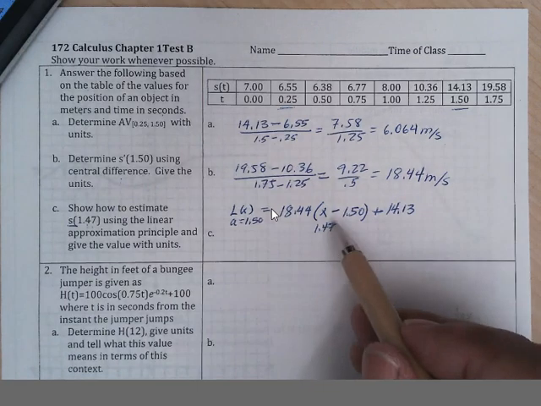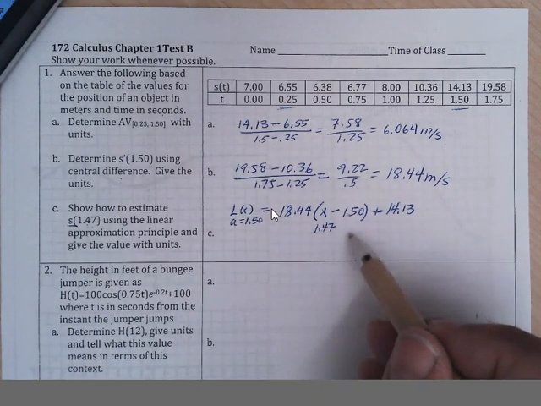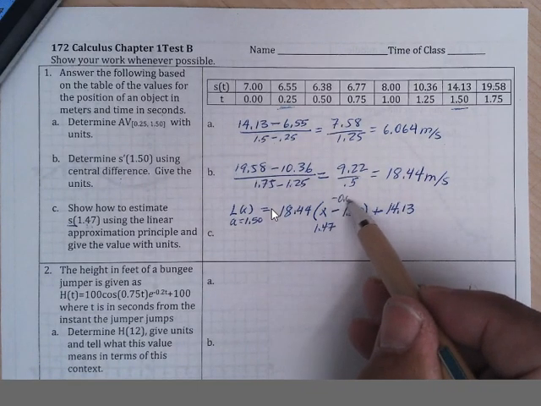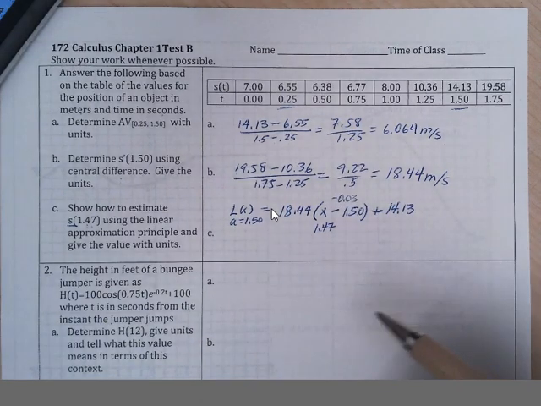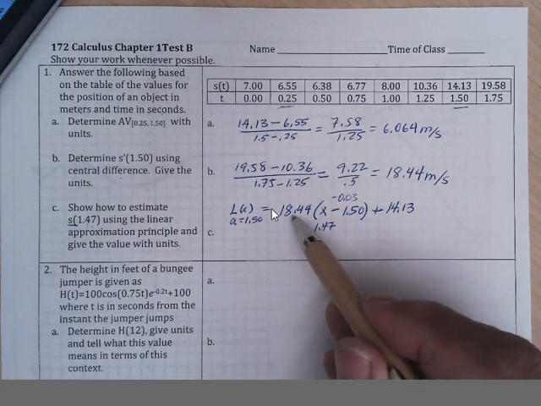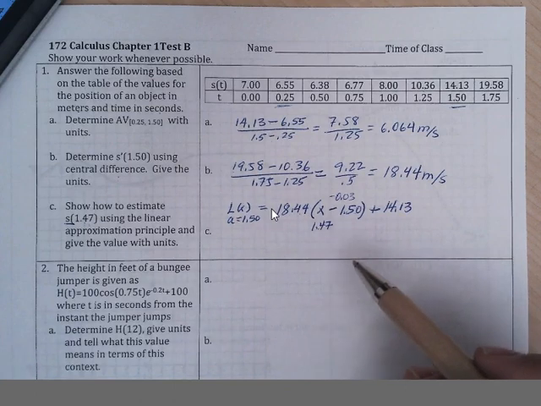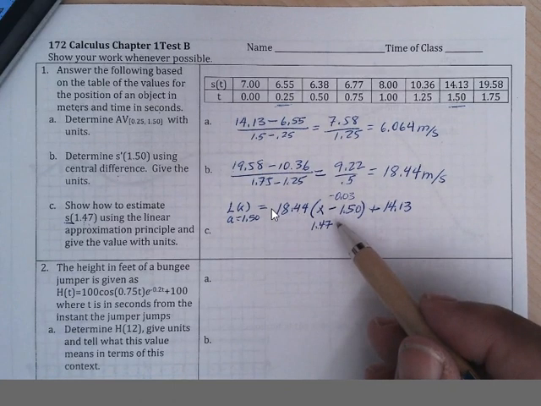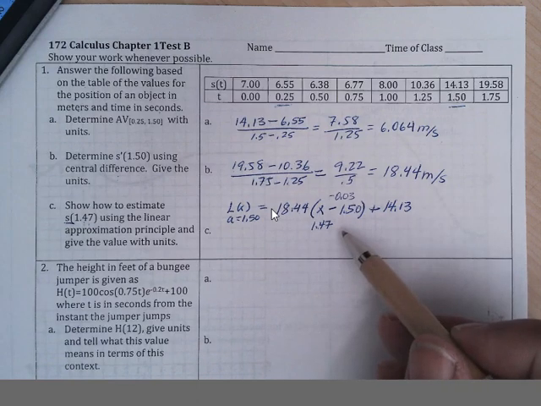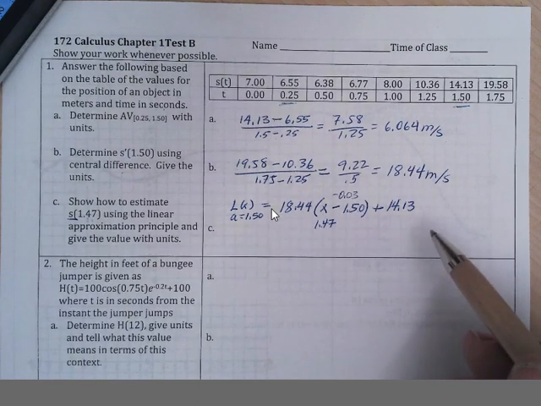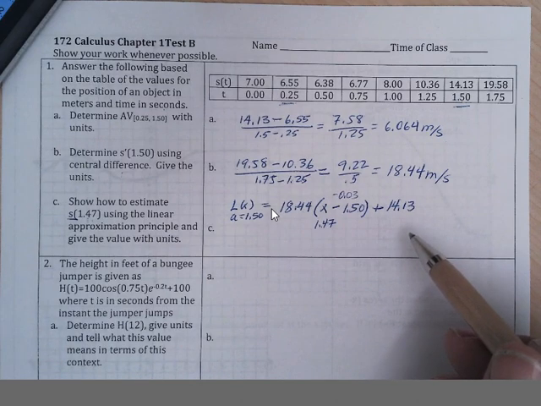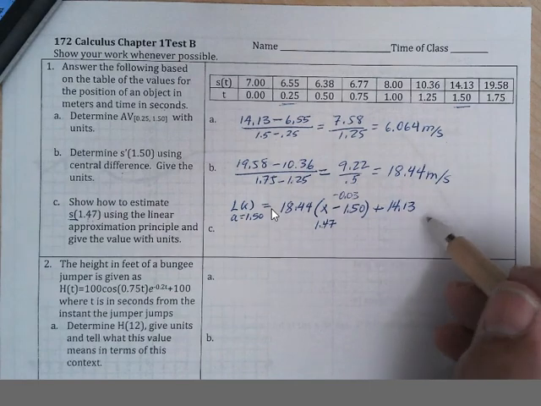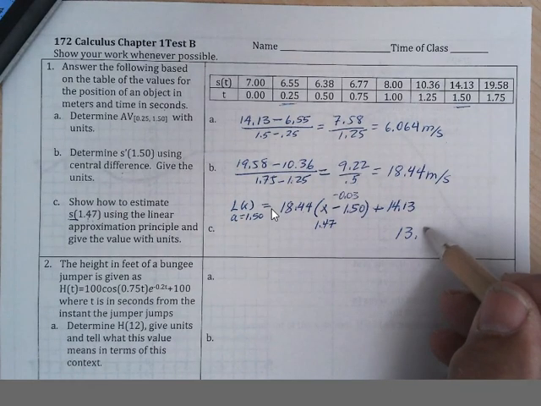Working this out, putting in now 1.47, 1.47 minus that is negative 0.03 times 18.44 is negative 0.55, so I get plus the 14.13, and I get 13.58 rounded.